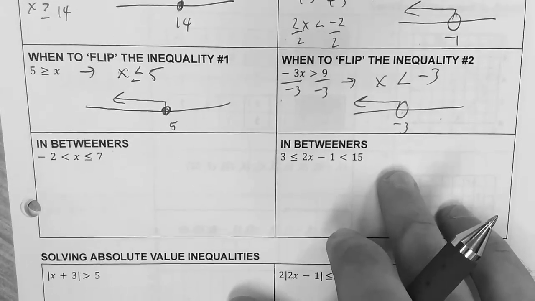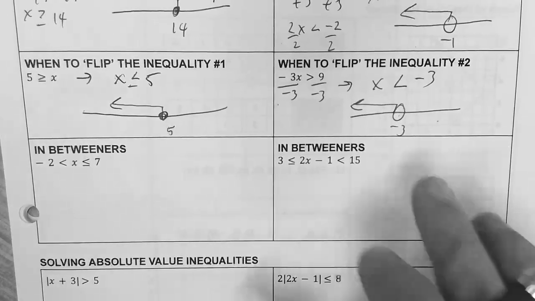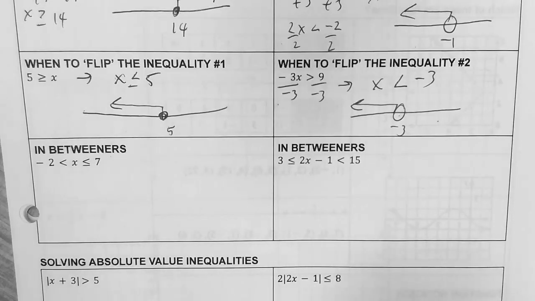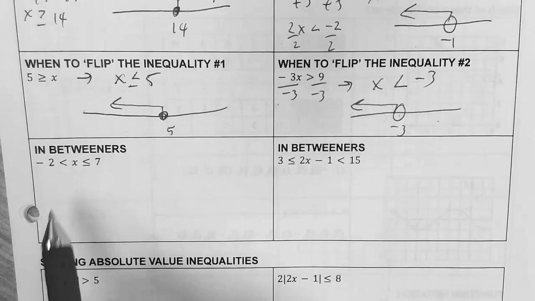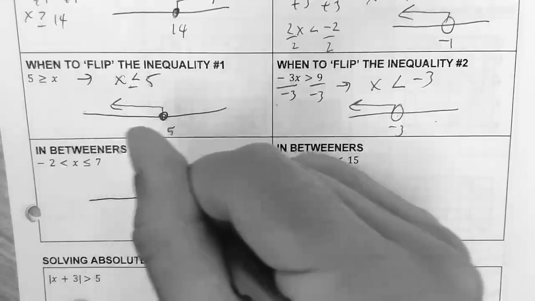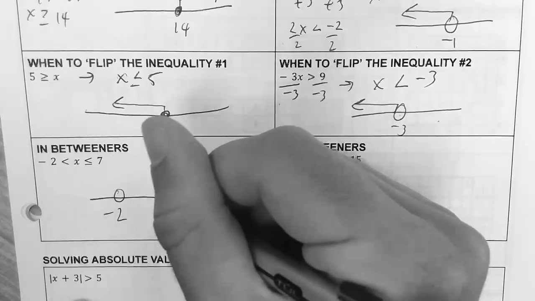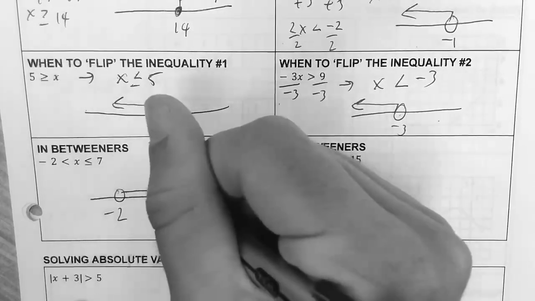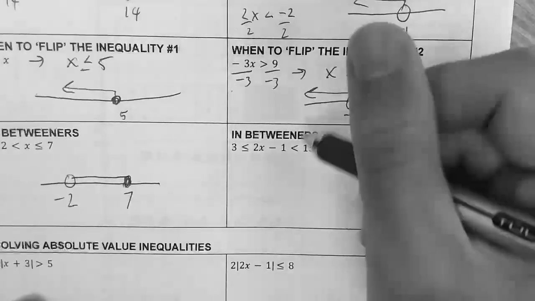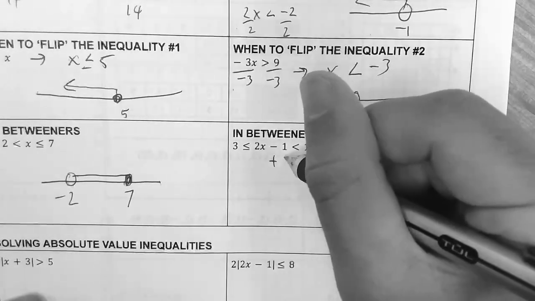In-betweeners. This is like an and statement where it's between the values of negative 2 and 7. So we mark both of them. It's going to be open at negative 2, it's going to be filled in at 7, and we link them just like that. Here, we can solve them all at the same time.